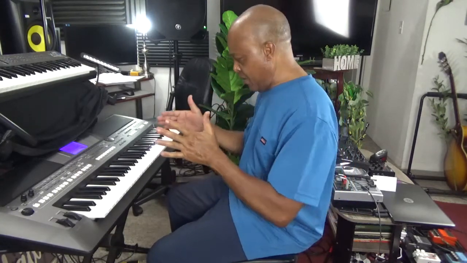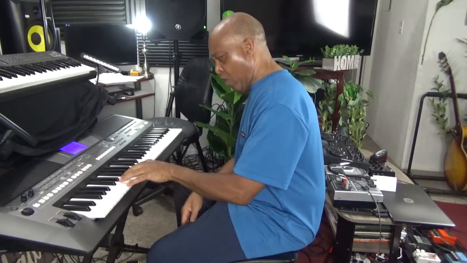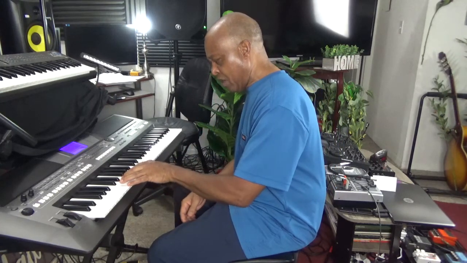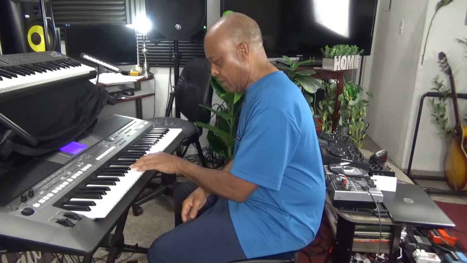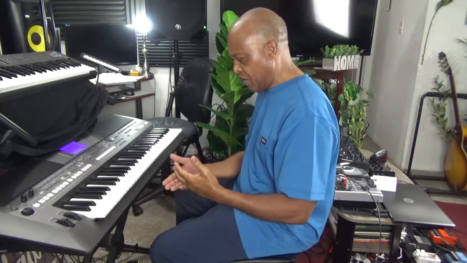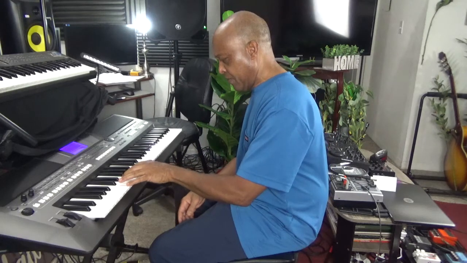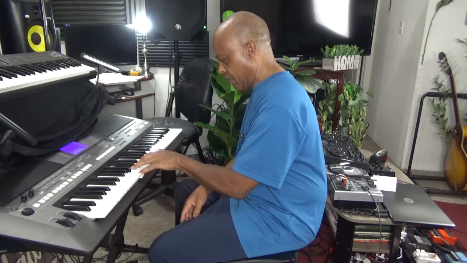the functions within the major scale, the functions of the 7 notes and the 7 chords built on the 7 notes. Those functions are tonic. We have 3 tonics: the 1 major 7, 3 minor 7, and 6 minor 7. So in the key of C major, that's C major 7, E minor 7, and A minor 7. Those are the tonics.